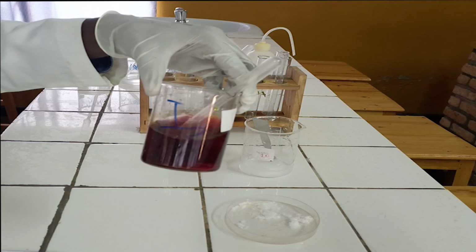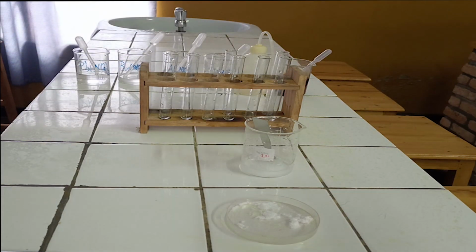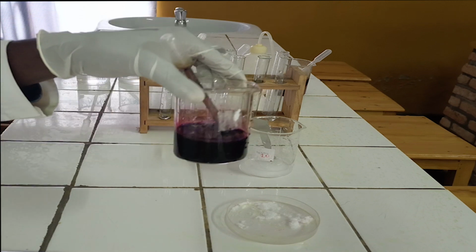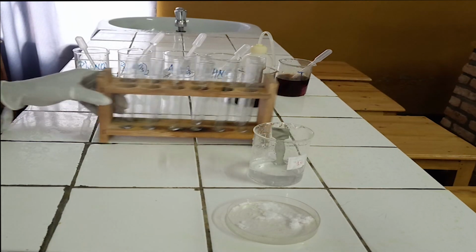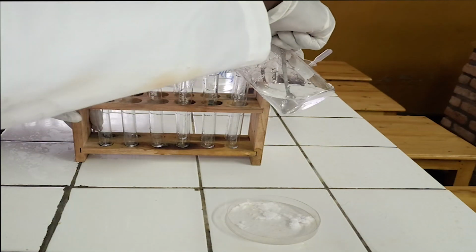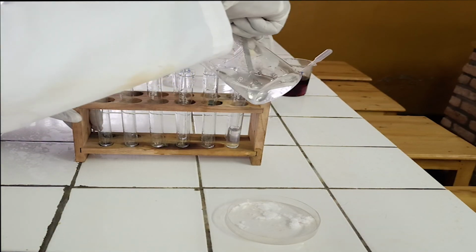6. Iodine solution. 7. Acidified potassium permanganate solution. Second step, divide the solution into test tubes, pour around 5 ml in each test tube.